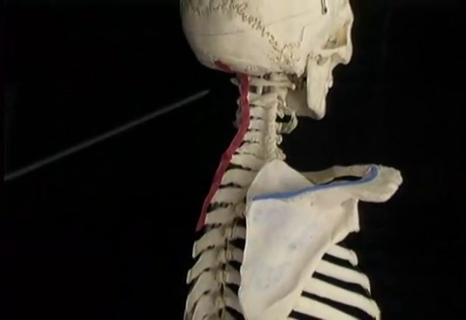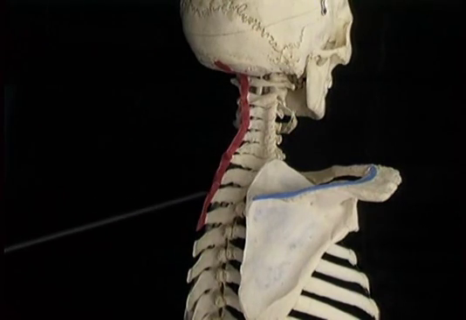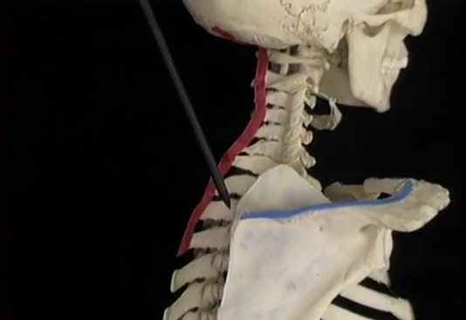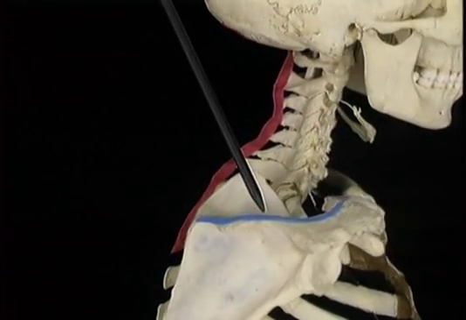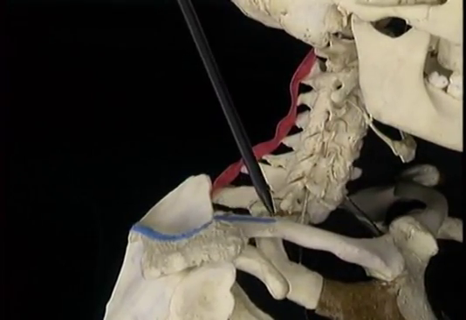The upper part of trapezius arises from the occiput, and from the nuchal ligament, and from T1 to T3 in the midline. It's inserted along the upper edge of the spine of the scapula, around the acromion, and along the lateral third of the clavicle.